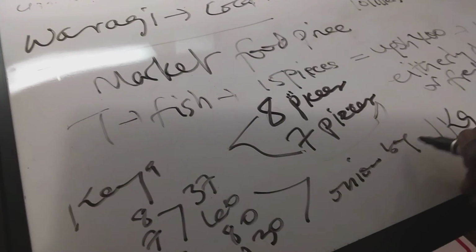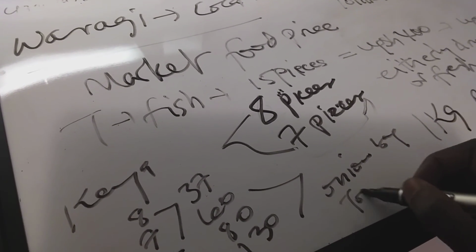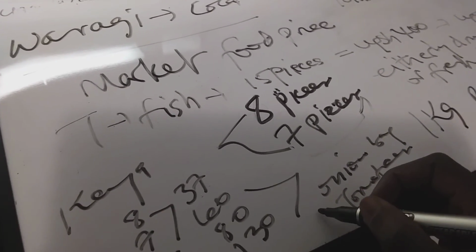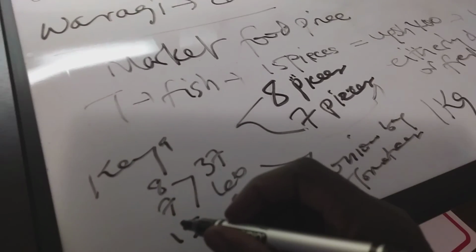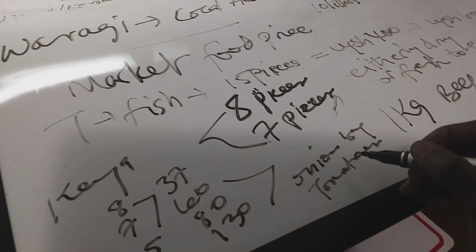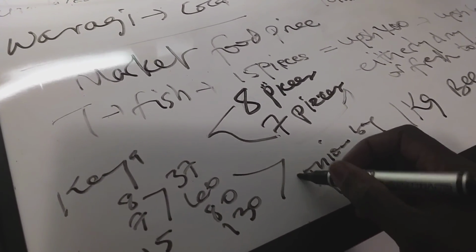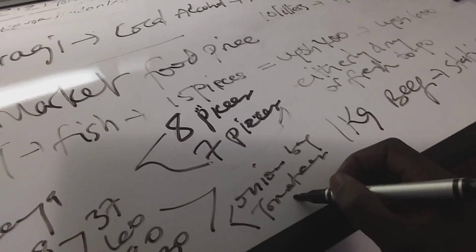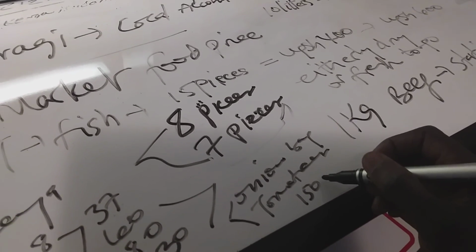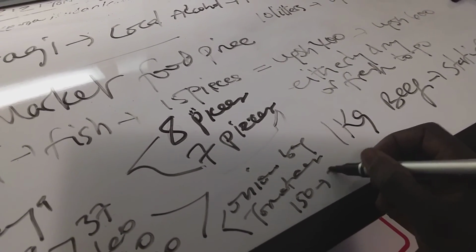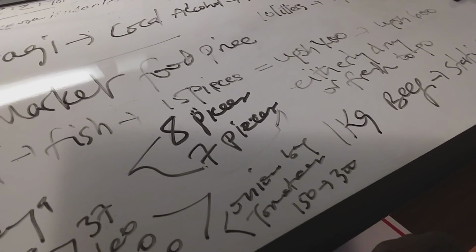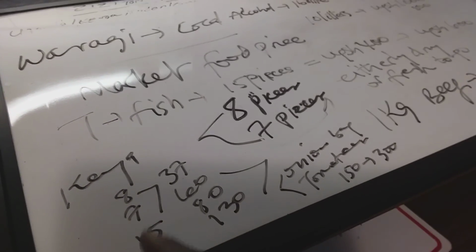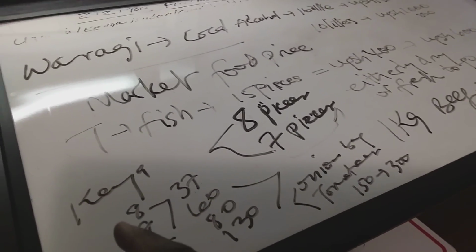And then the onion bag, tomatoes also: 8 tomatoes, 7 tomatoes, 15 tomatoes. This is both. Also, you may find the price is 150, and then 150, 300. That is roughly 15 pieces, 7 pieces, 8 pieces.